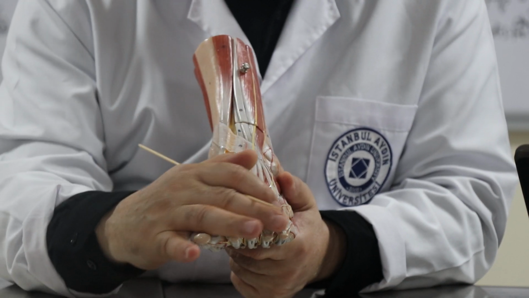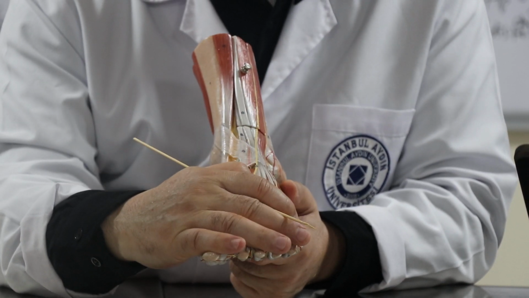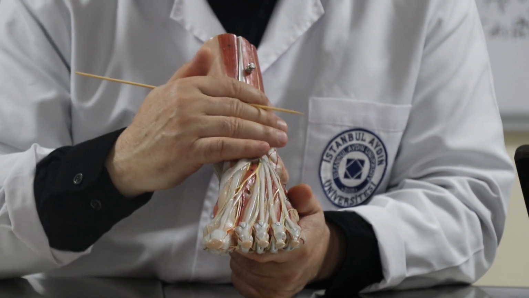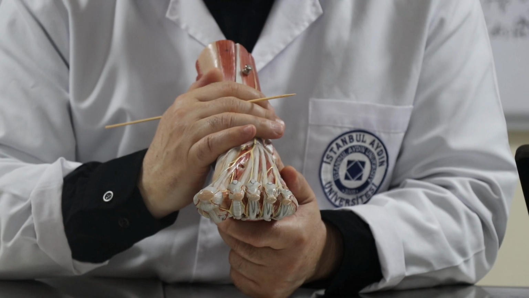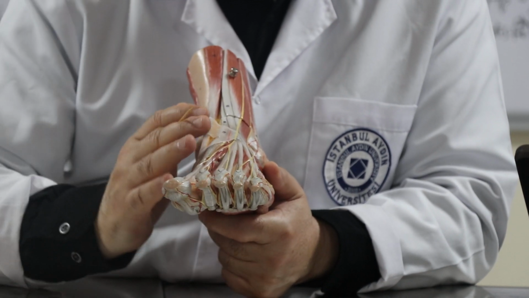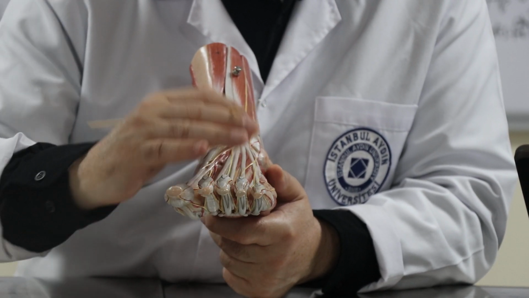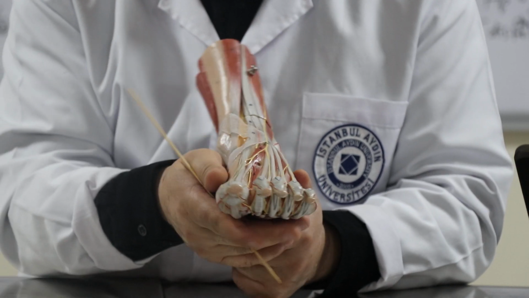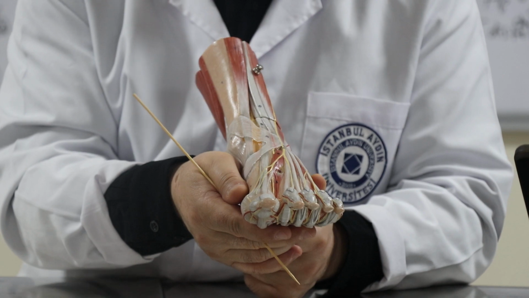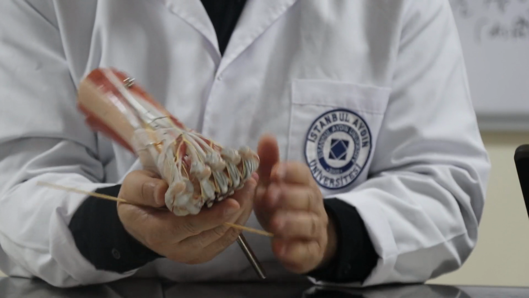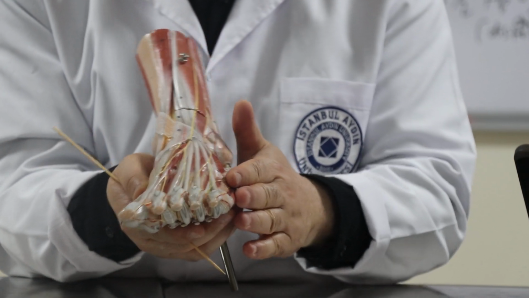So if we look at the cutaneous innervation of the foot, the dorsal part, primarily the lateral dorsal part of the foot, is superficial peroneal. The most medial part here is supplied by the saphenous nerve. And then the most lateral part is supplied by sural.